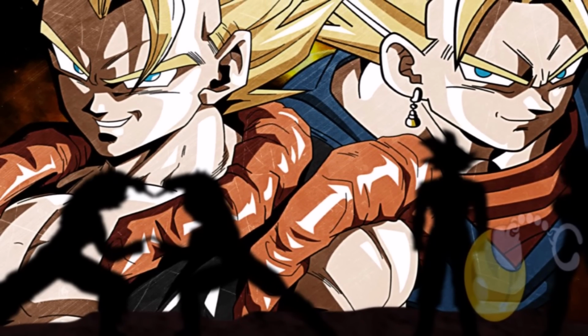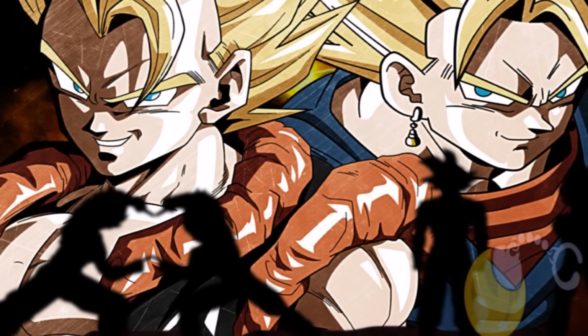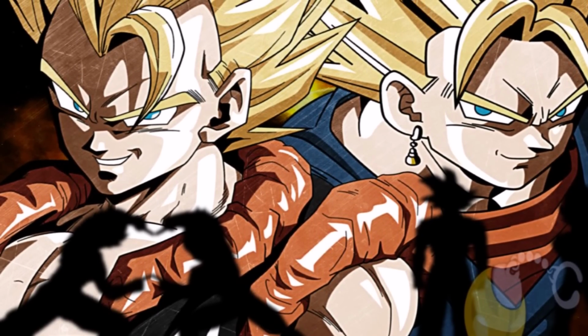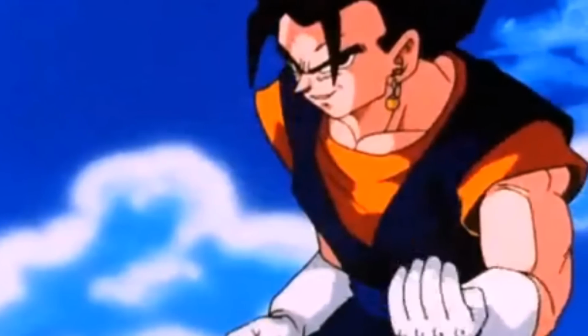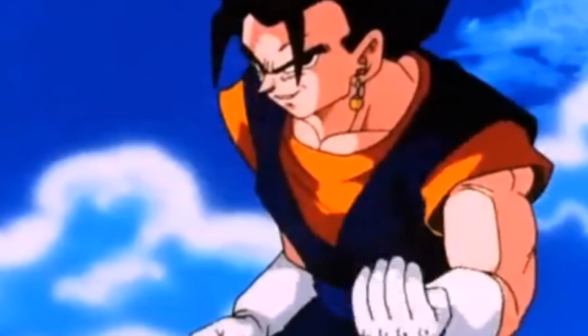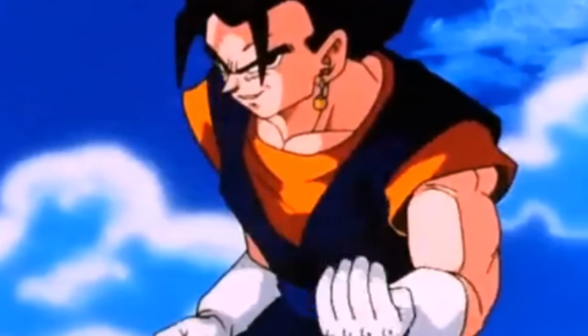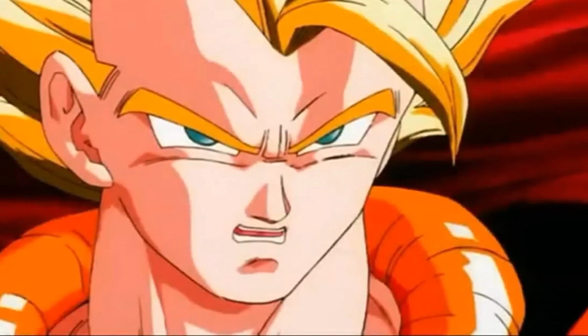Now, similarly to what we just said, since the personalities are directly affected by what method of fusion was used, if you listen closely to whenever Vegito speaks, you could hear more of Vegeta's dominance in the voice than Goku, where Gogeta sounds a little more like Goku than Vegeta.